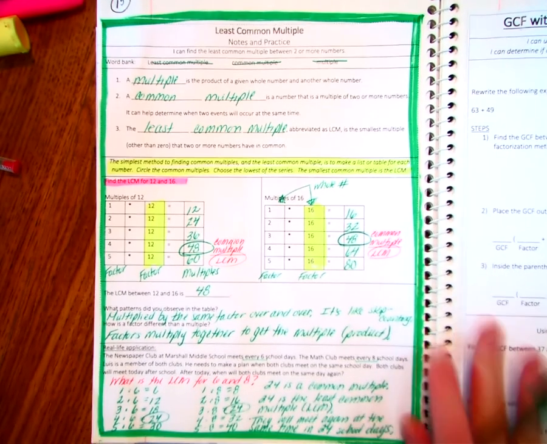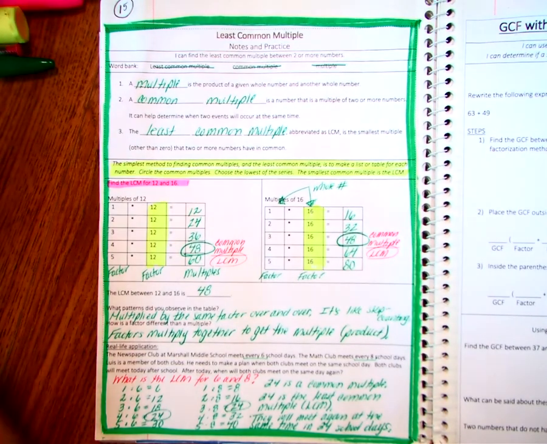Now, we have a beautiful, completed, correct page 15 in your interactive notebook. Thank you.